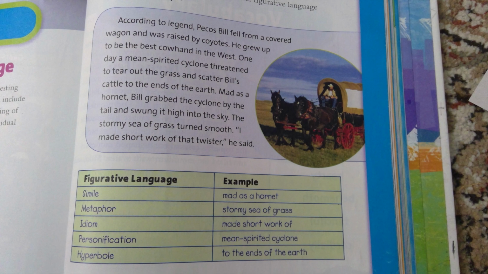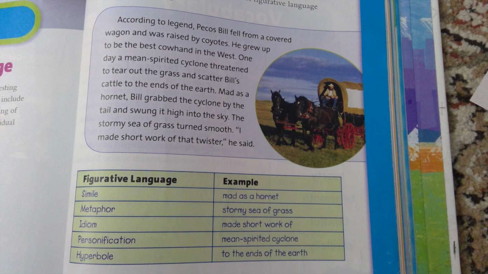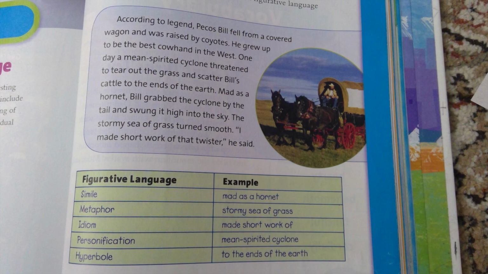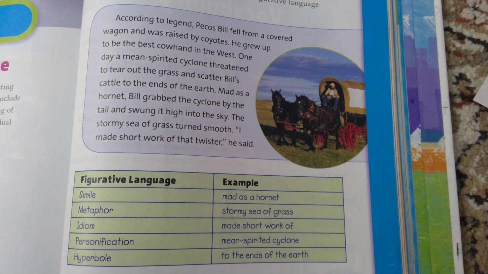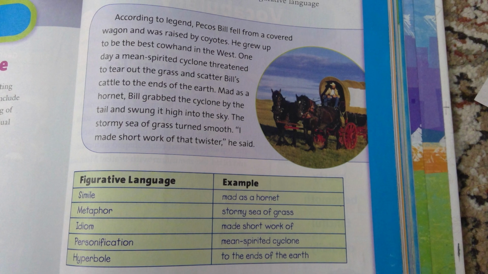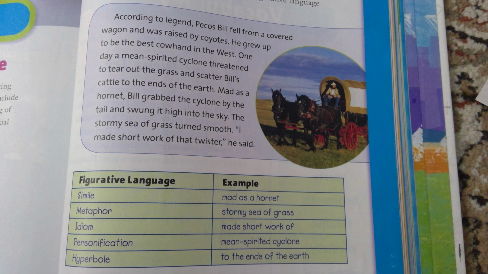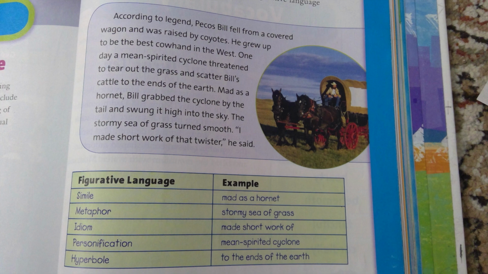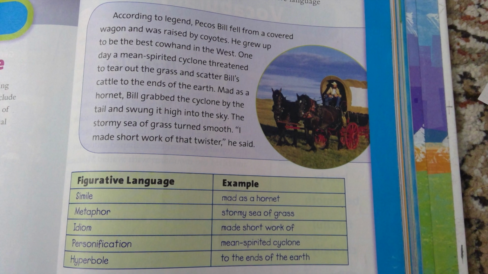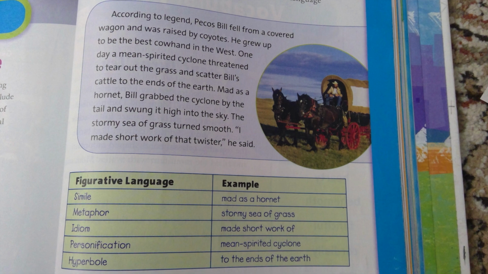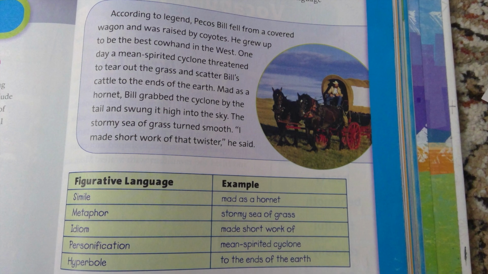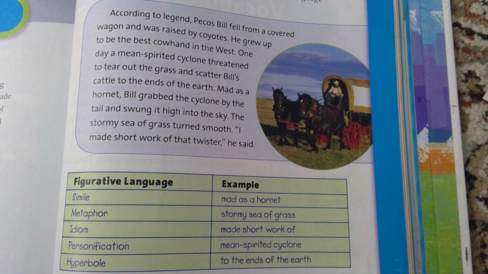The idiom was made short work of, which is an example of a phrase that doesn't have that literal meaning. The personification was calling it a mean-spirited cyclone. A lot of times in writing they use nature or natural disasters and they might give them emotions like mean-spirited, but a cyclone can't be mean-spirited, so that would be an example of personification.